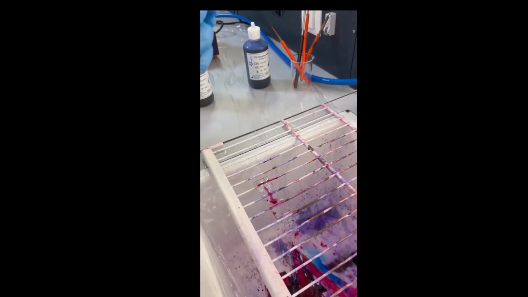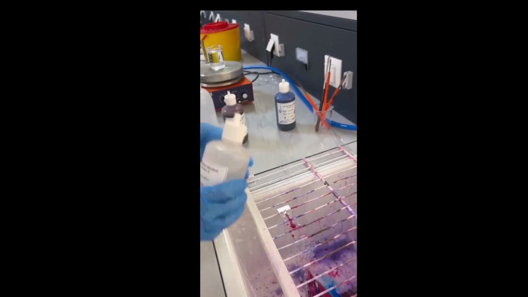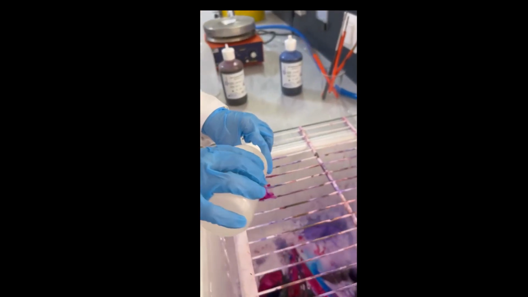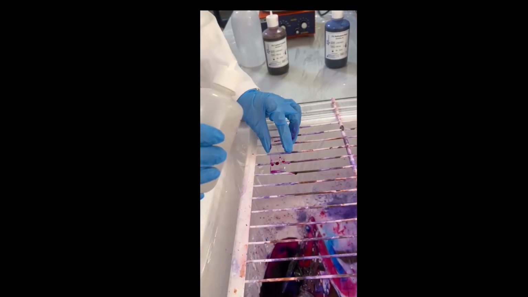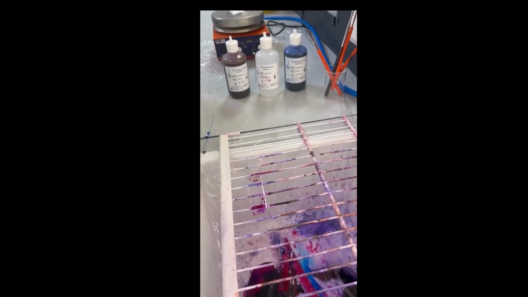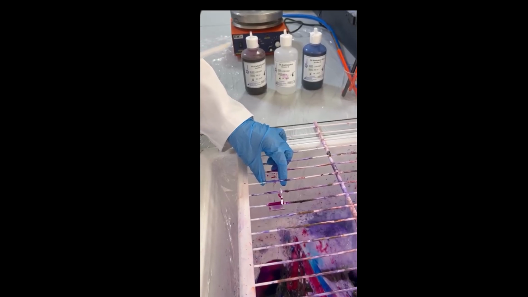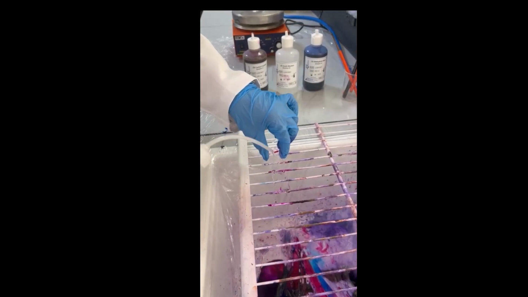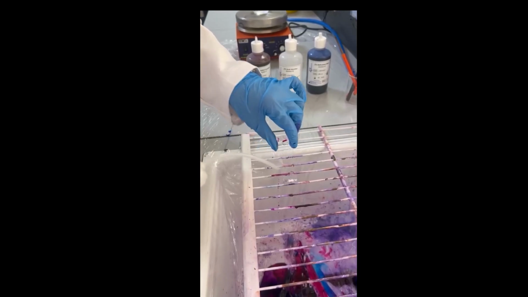The next step is to add the acid alcohol drop by drop for about 30 seconds. This will remove the red color from all non-acid-fast bacteria, while the acid-fast bacteria will retain the primary stain. I wash until the color disappears.